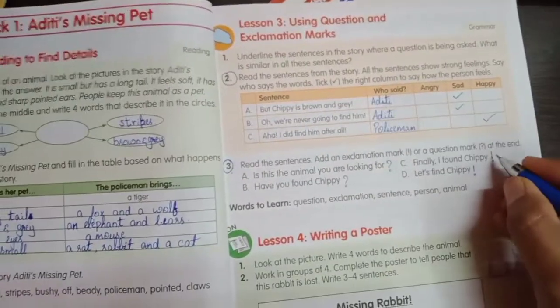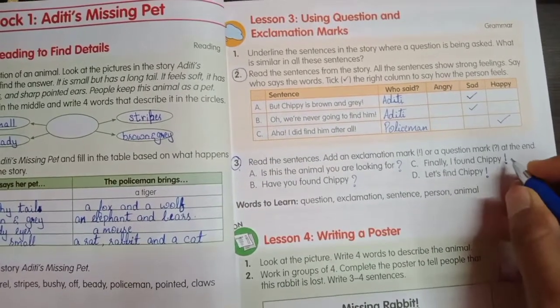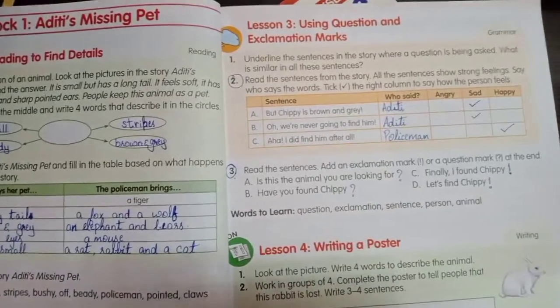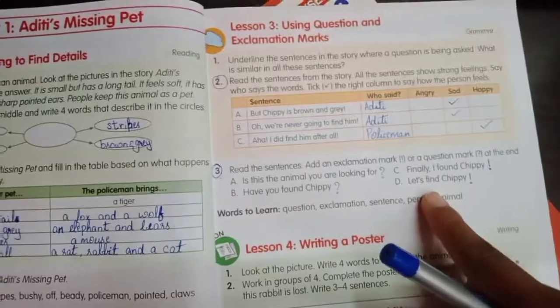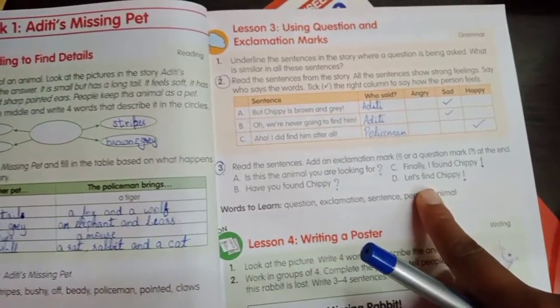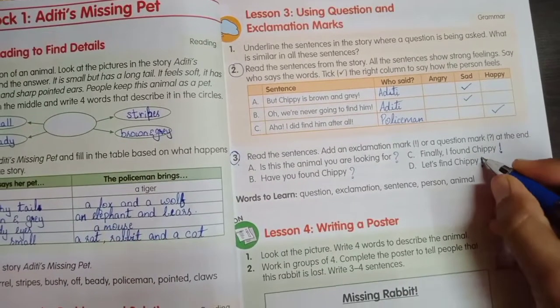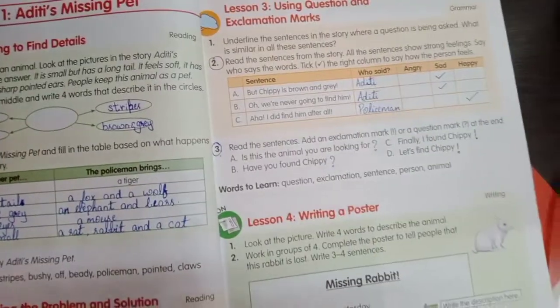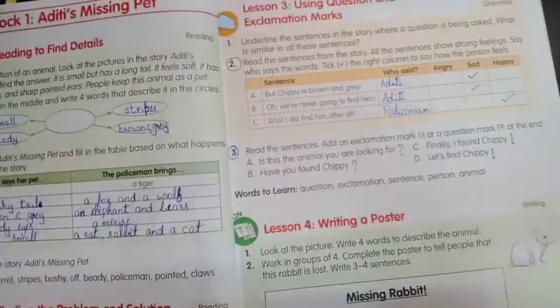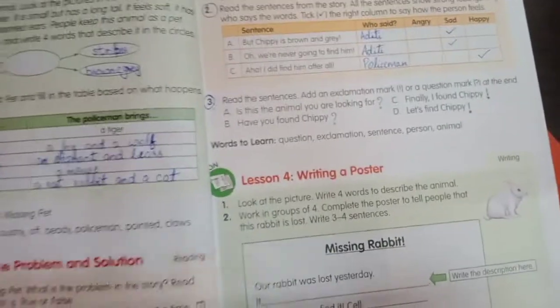So, we have to use an exclamation mark because it is surprising and happy, right? Yes, let's find Chippy. So he's telling, come on, let's find Chippy. That means you have to give an exclamation mark again. Okay? And now, after this, I want you to do this activity.